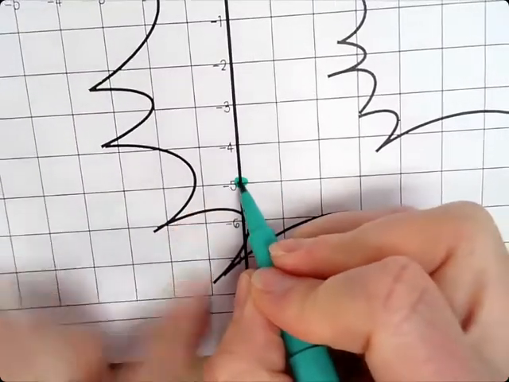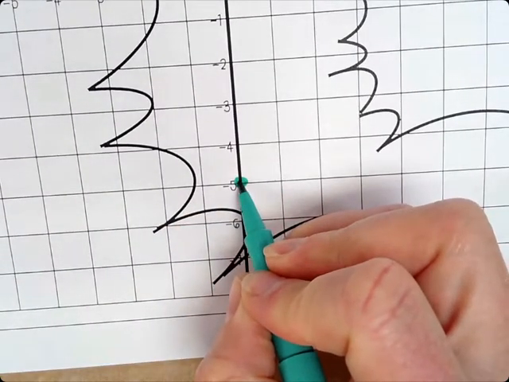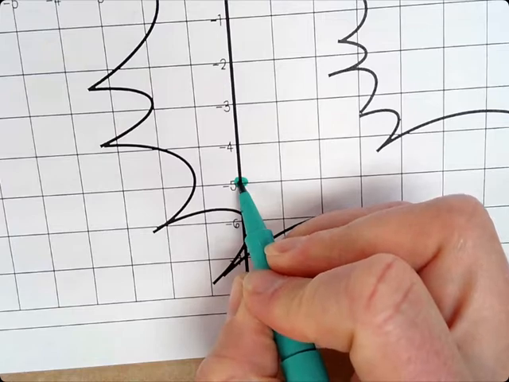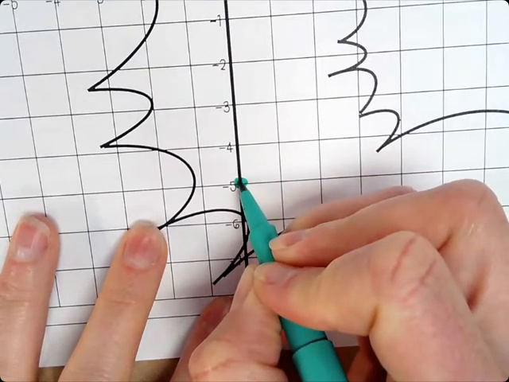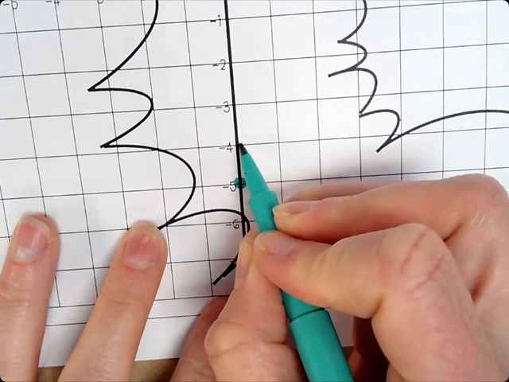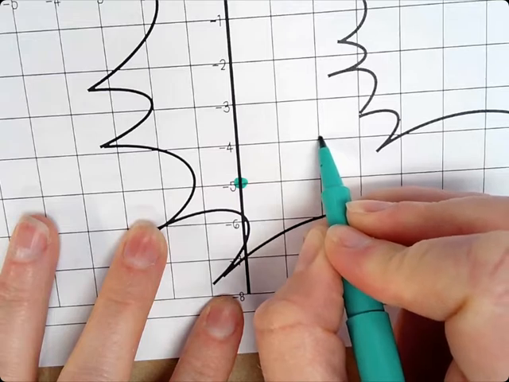So let's do 1, 2. We put our pencil on our y-intercept, which is -5. We're going to rise 1, run 2. So I'm going to count up 1. Do it with me. Put your pencil on -5. Count up 1, over or run 2.